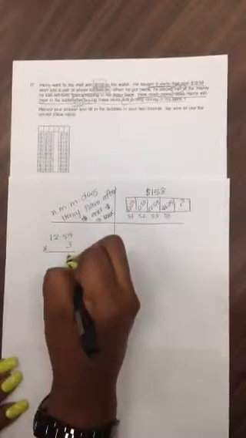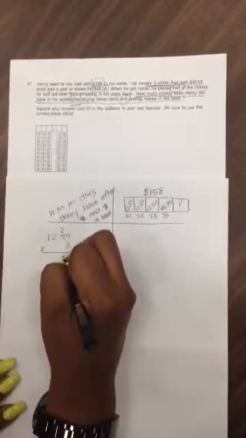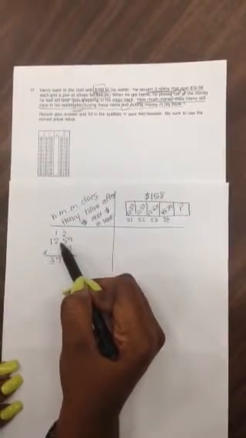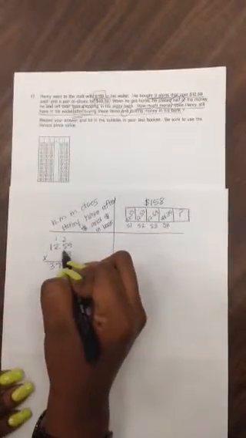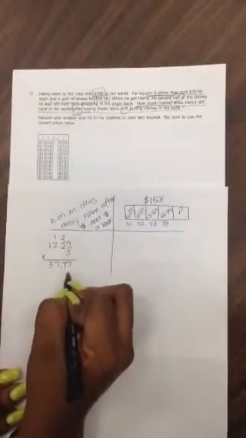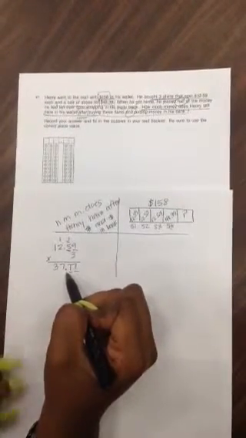3 times 9, 27, carry my 2. 3 times 5 is 15 plus 2, 17, carry my 1. 3 times 2 is 6 plus 1 is 7. 3 times 1 is 3. When multiplying decimals, you multiply as if the decimal was not there. You bring back your decimal once you get your product. However many numbers you have behind your decimal in your problem, here I have 2, I need to count that number in my product, 1, 2, and then I place my decimal. So he spent $37.77 on 3 shirts.